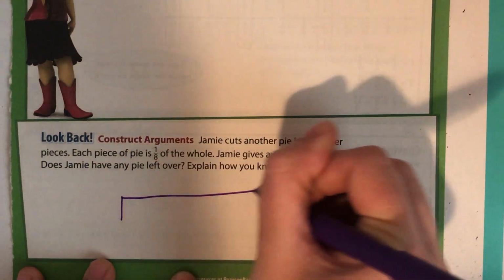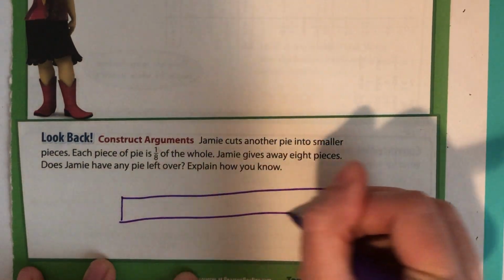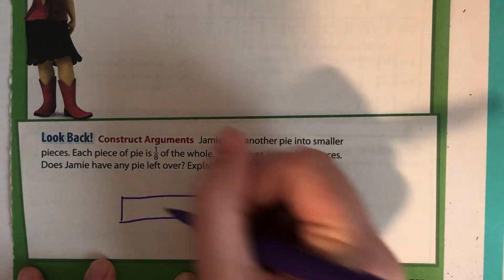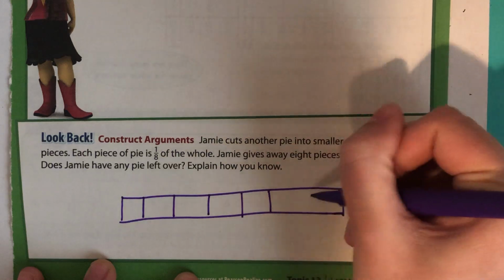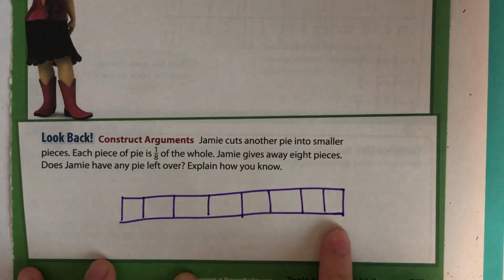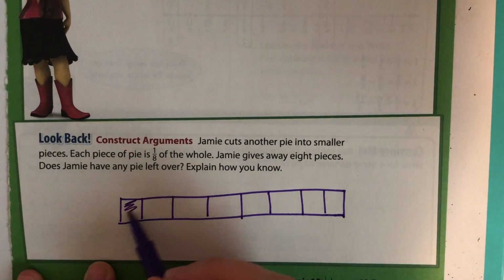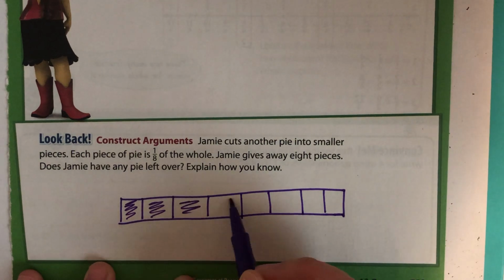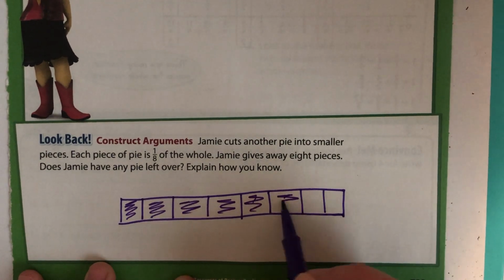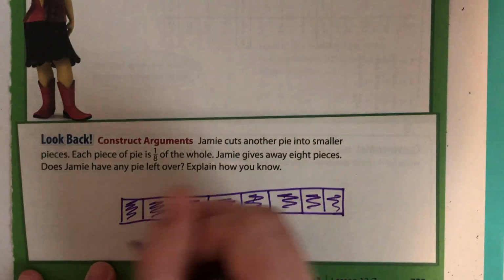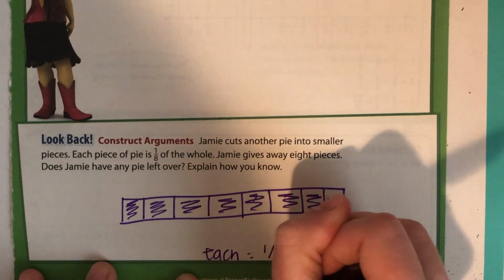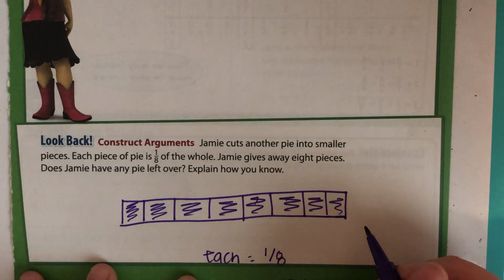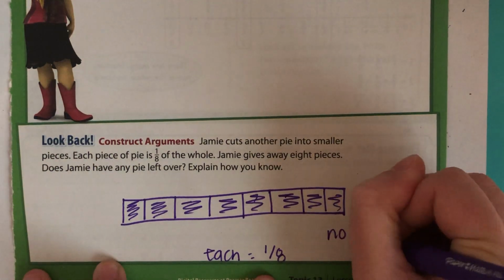Here you want to divide and draw a diagram with 8 pieces of pie. 1, 2, 3, 4, 5, 6, 7, 8. And we gave away 8. Each piece equals 1/8. We have 8 total parts. No pie left over.